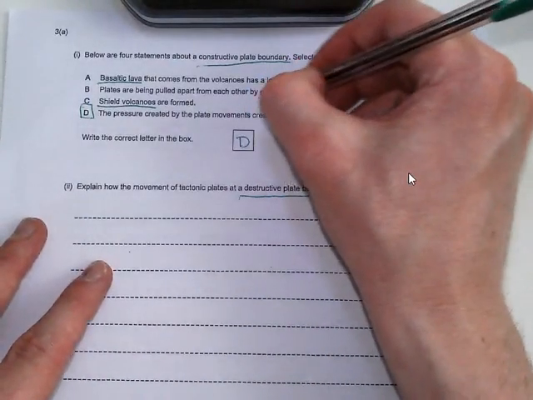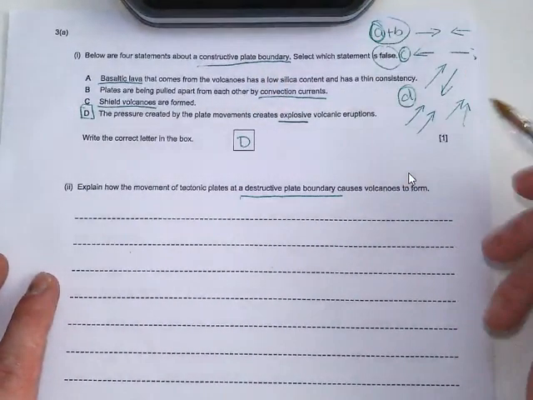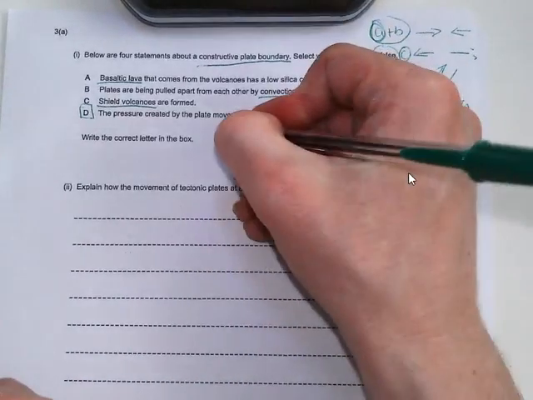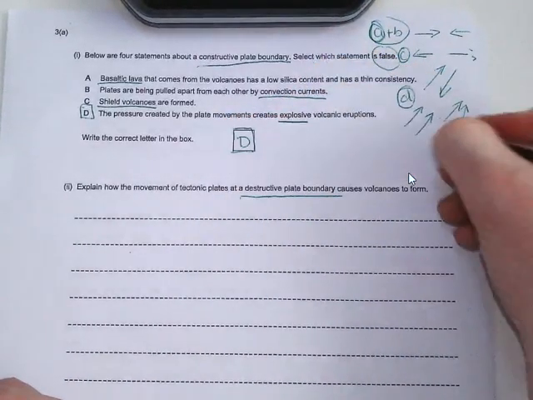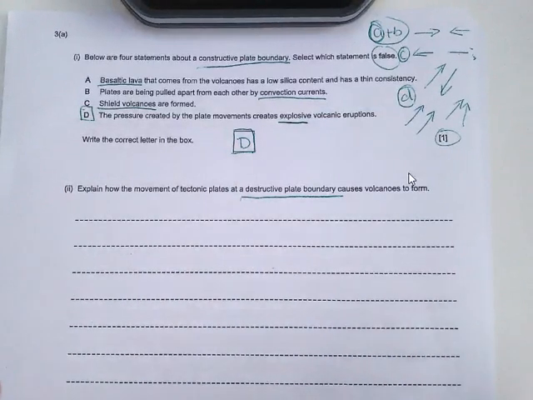Plates are being pulled apart, so going away from each other, convection currents. So it must be that D is the wrong answer here, and therefore is the answer that we put in our box. It is the false statement. So we get 1 mark for that. Explain how the movement of tectonic plates at a destructive boundary causes volcanoes to form.